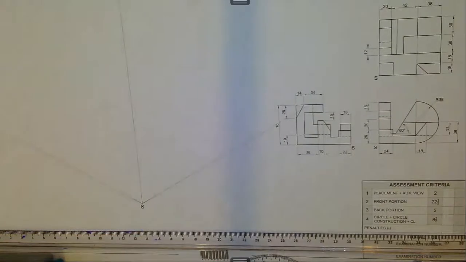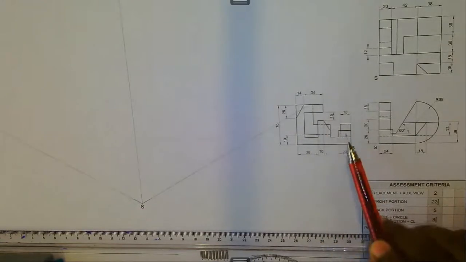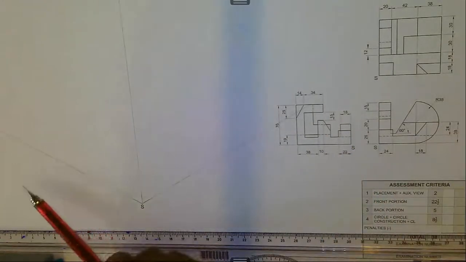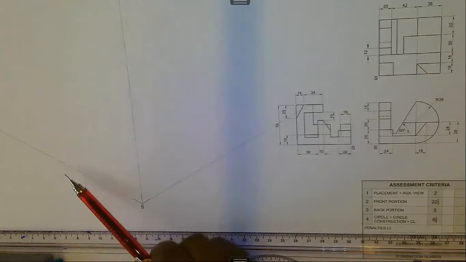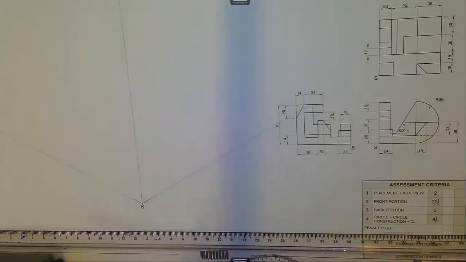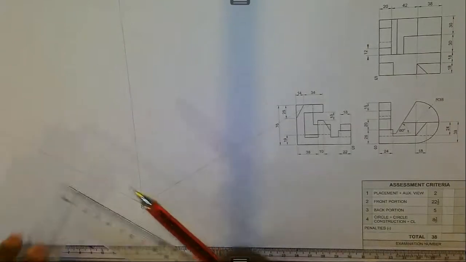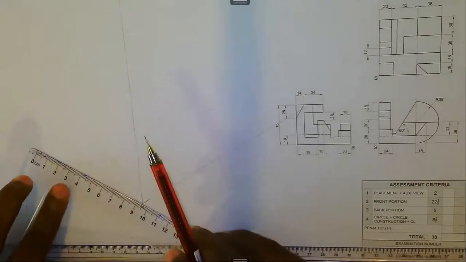Right, one thing that is critical in the creation of an isometric box: we have a left view, so the left view should be seen from the left as well. So the placement is critical. What we do is we take this size, which is 30 plus 30, which is 60, plus 36, which is 96. So we measure 96 on this side.